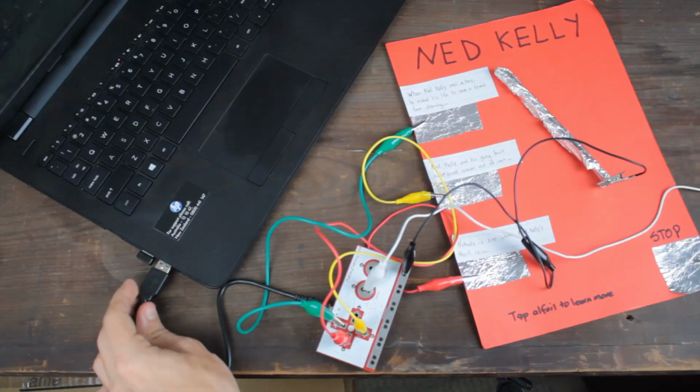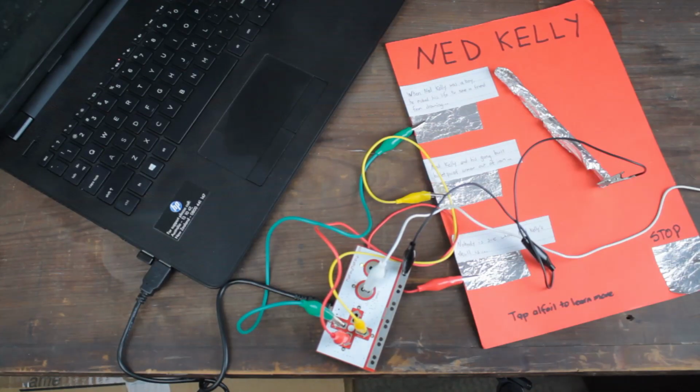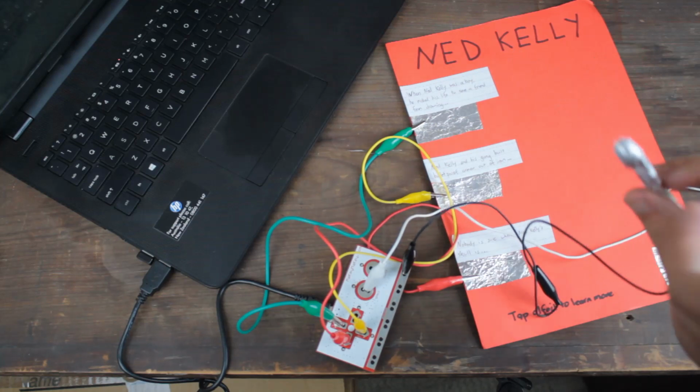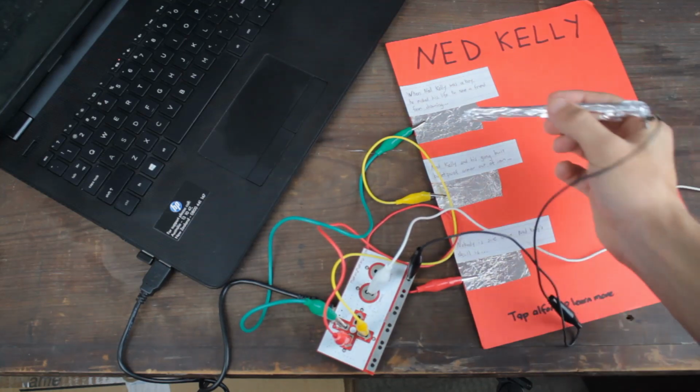Now you can plug your Makey Makey into the computer, touch your pointer pen to the foil, and your code will play the audio recording associated with that fact.